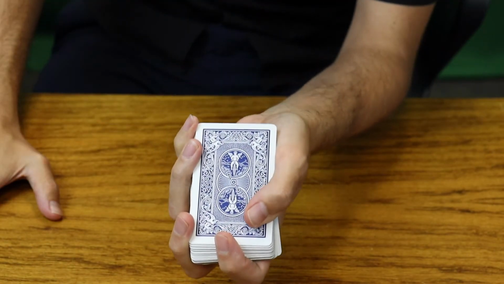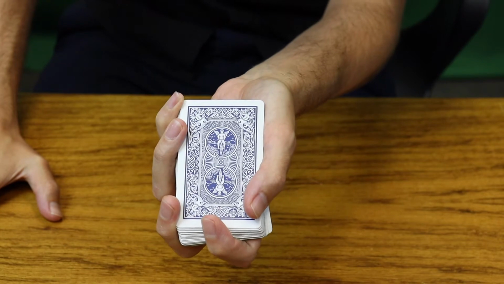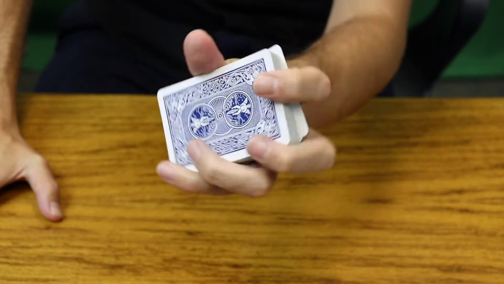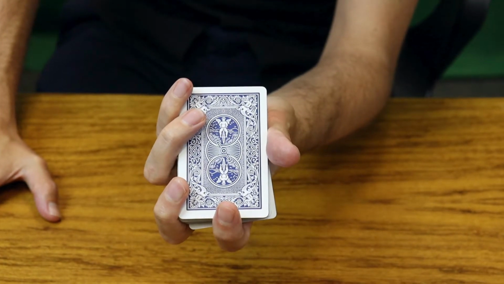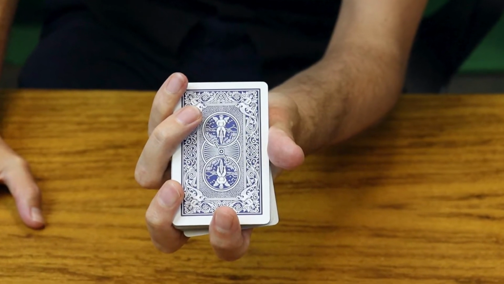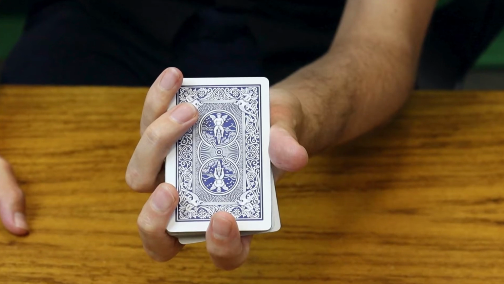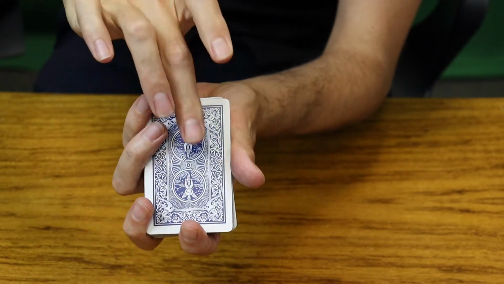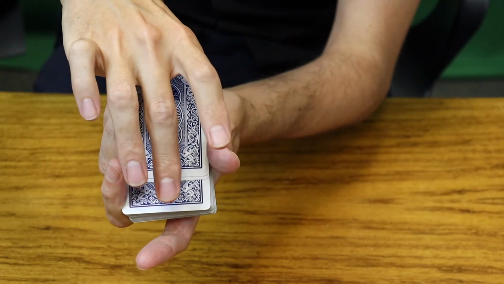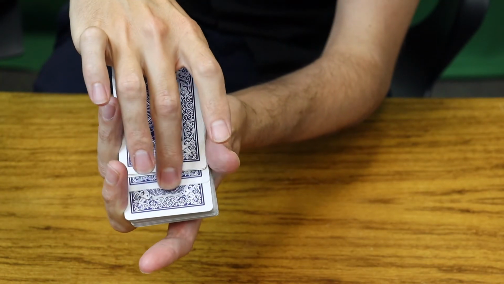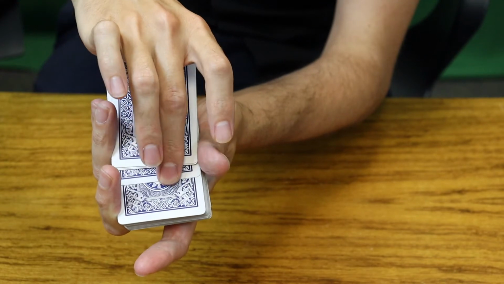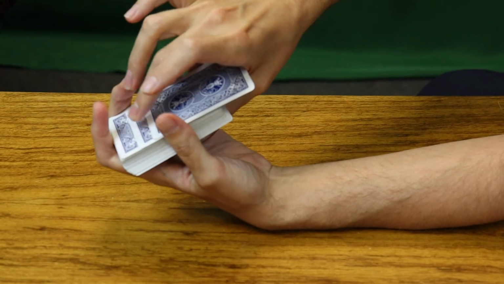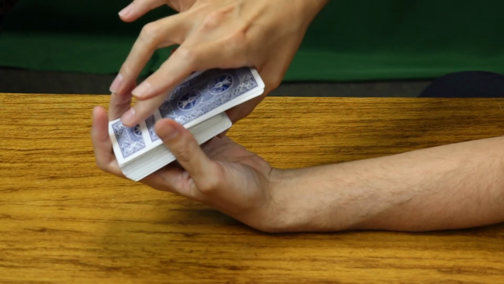Now, hold the deck of cards in a mechanic's grip in your left hand, and if you're left-handed, hold it in your right hand. A mechanic's grip is the starting point for most sleight of hand techniques. Without letting your audience see, take a peek at the card at the bottom of the deck. With the middle finger on your right hand, start rifling the cards. At the same time, the thumb of your right hand should be positioned under the bottom of the deck.